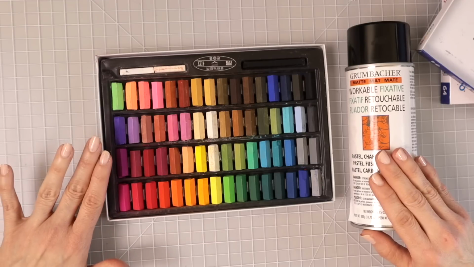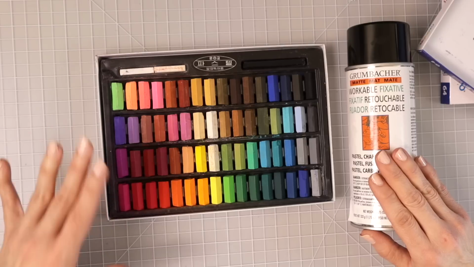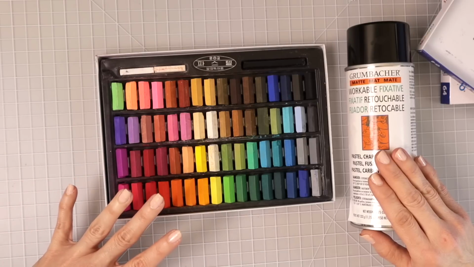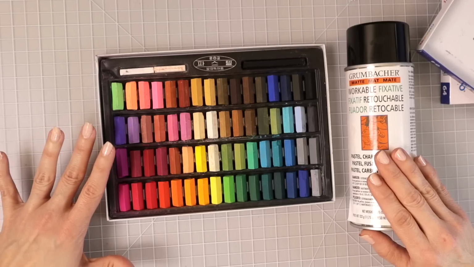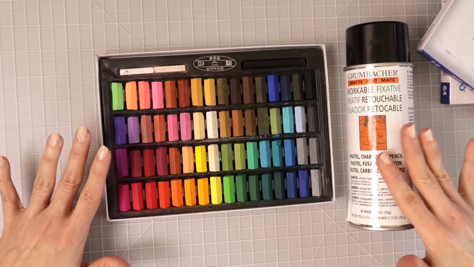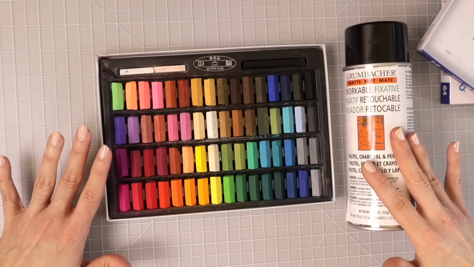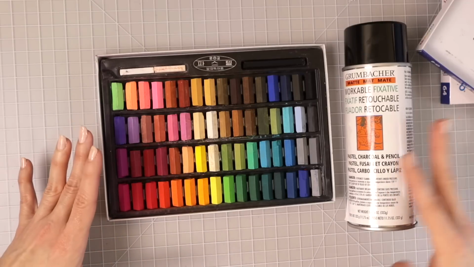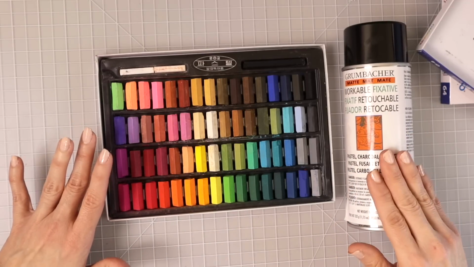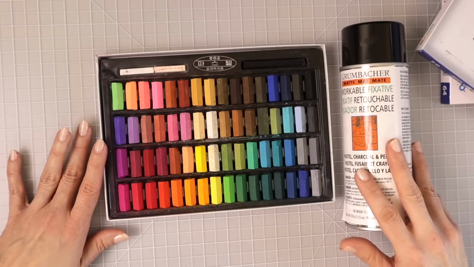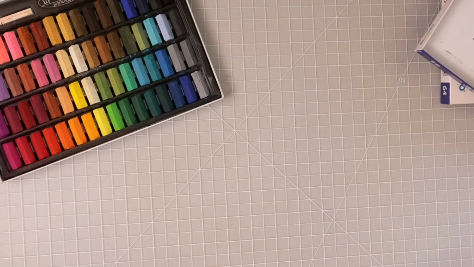You can also use these to lay down on your objects on your coloring page and use them as a coloring medium if you wanted to, but you are going to need to spray a fixative over them, and then I believe after that you probably can go back over them with your colored pencils if you wanted to do that. I'm going to show you a page now that I used these Mungio pastels on.